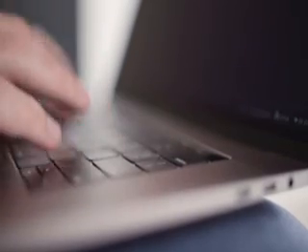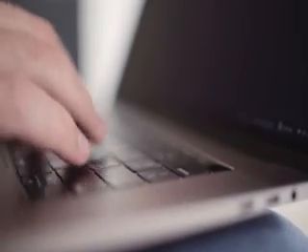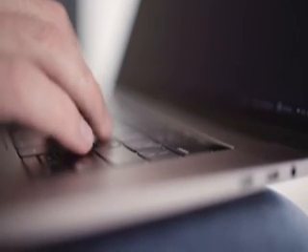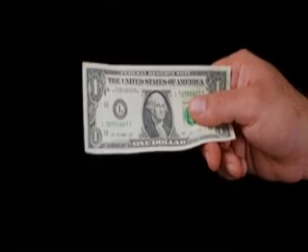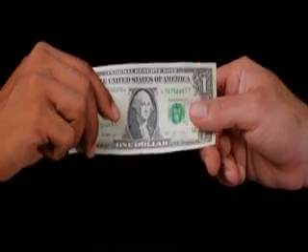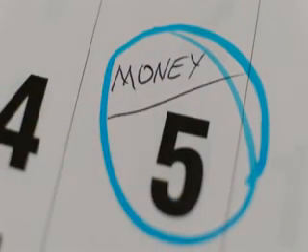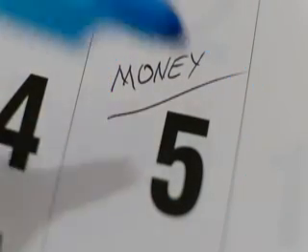Fourth, net change in cash. The change in the amount of cash from one accounting period to the next. This is found at the bottom of the cash flow statement. A cash flow statement contains information on how much cash a company generated and used during a given period.